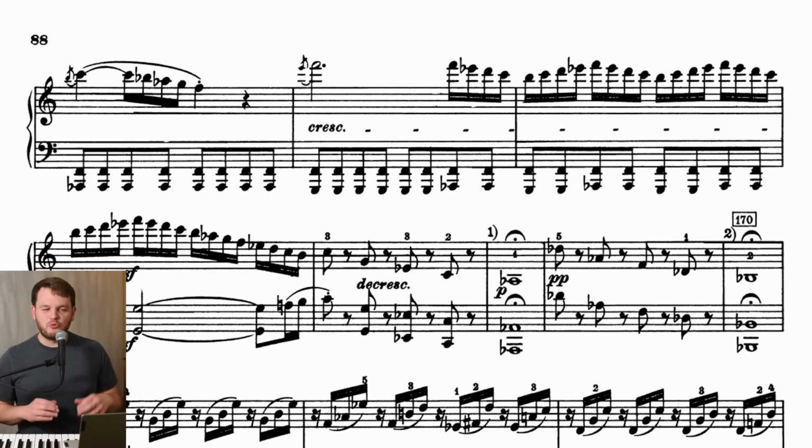This is one of those really cool moments where everything's the same, right? We even got to the same. Remember the first time we went to a G. But this time we go A flat. Sorry, B flat.